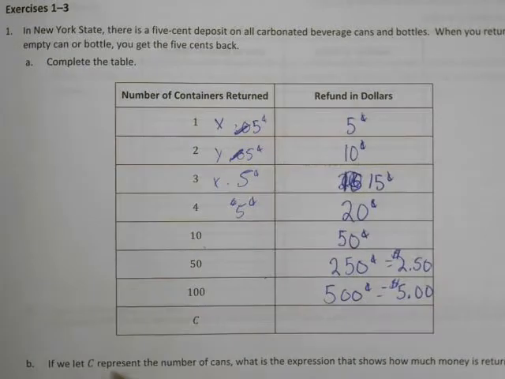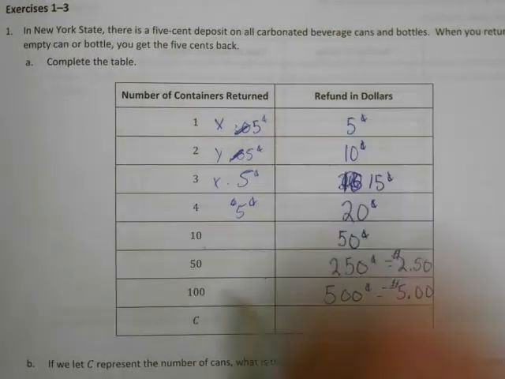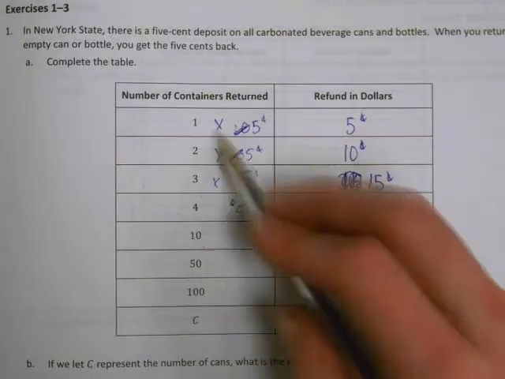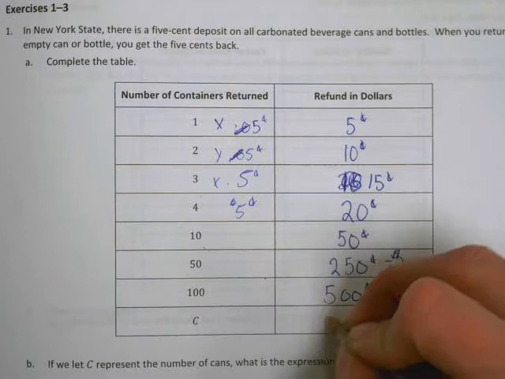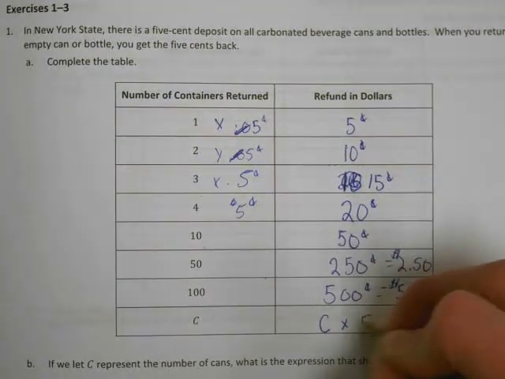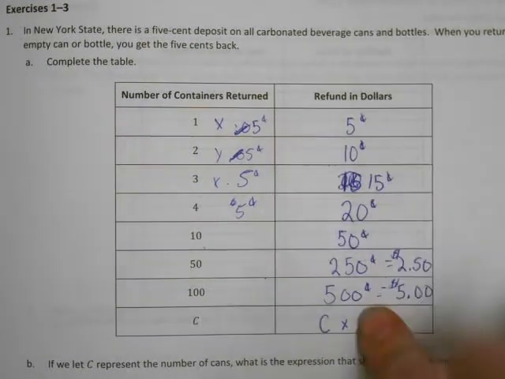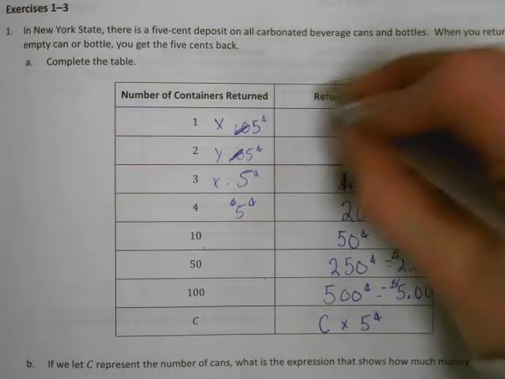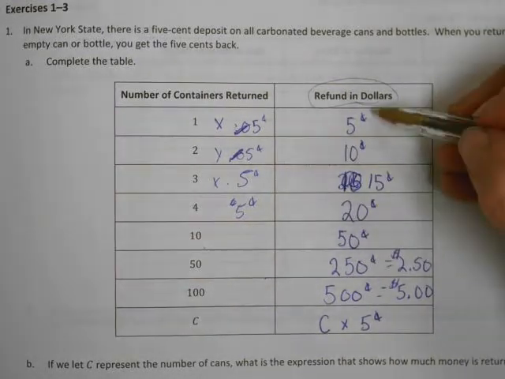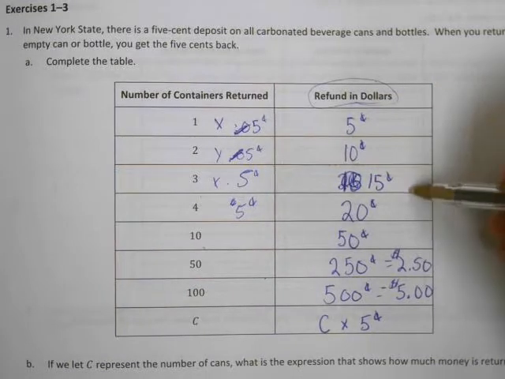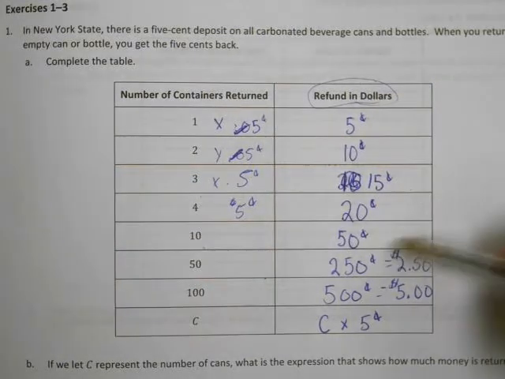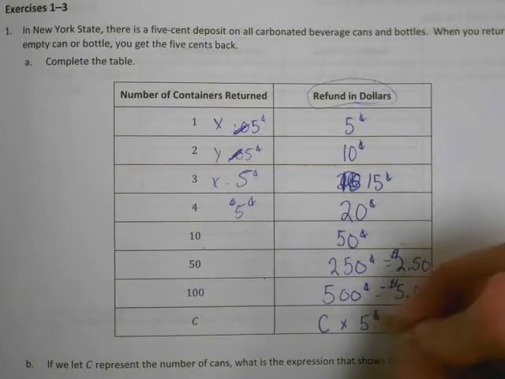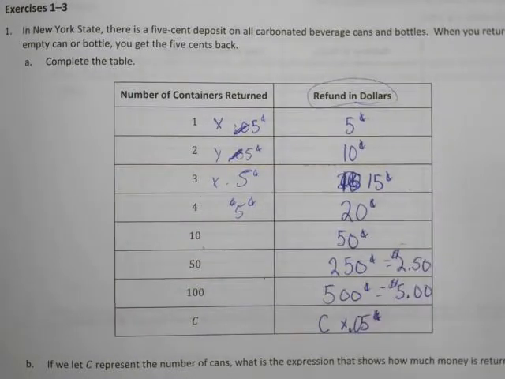So let C represent the number of cans. I look at these and I multiplied each of these by 5 cents. And that's how you get the dollars. Now, because they're asking us to put it in dollars, I made a mistake. I shouldn't have put the cents there. Everything needs to be in dollars, which means everything should be a decimal.